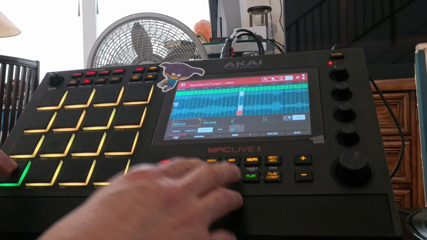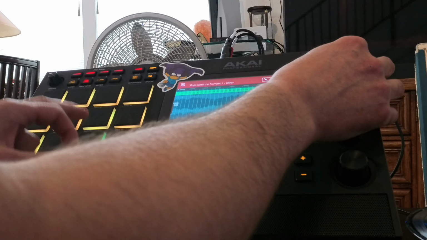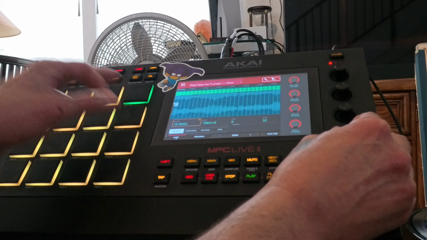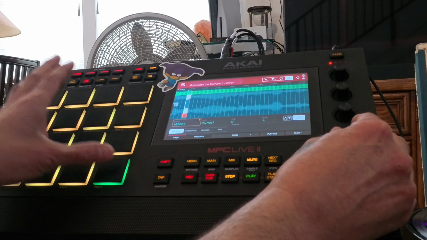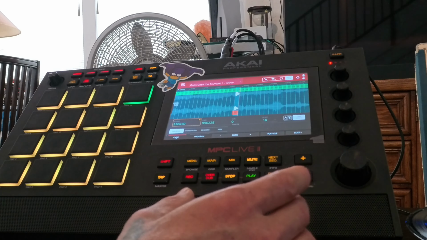We want to get some of those snaps out of there. Not too bad. That one is there. Okay, I got that all cleaned up. Now I'm going to shift convert drum program using slices. Now we're going to go look at it. We got it right here.